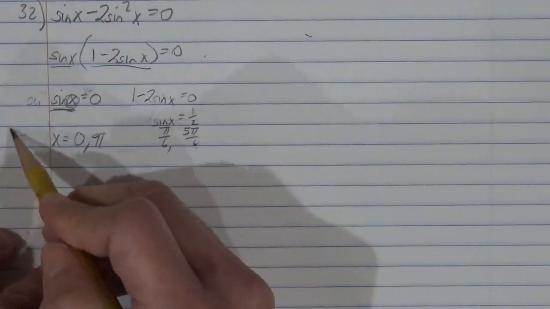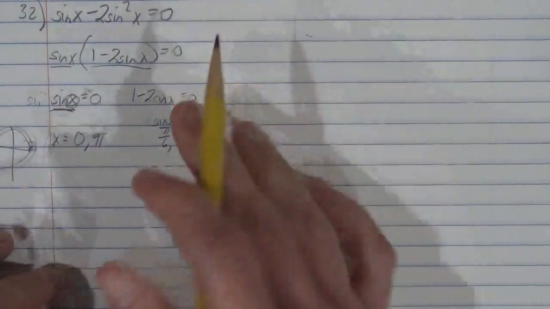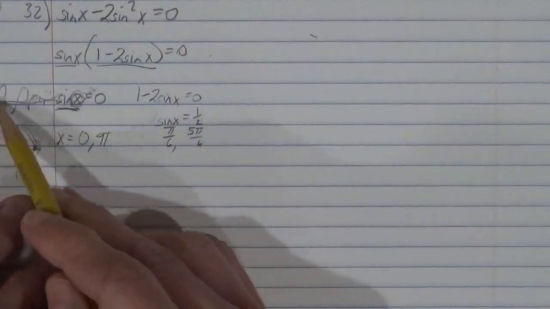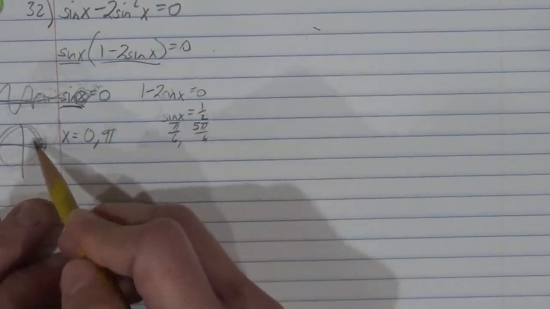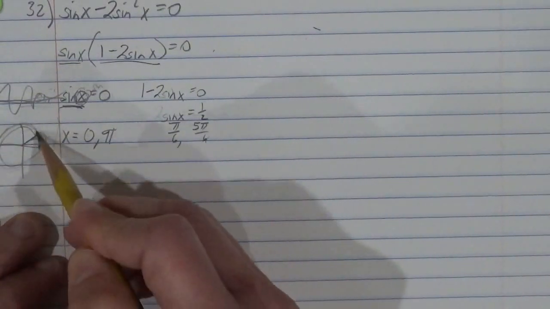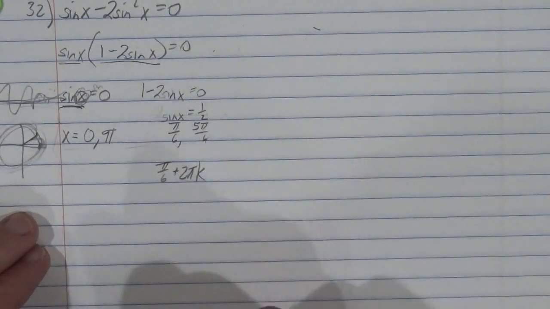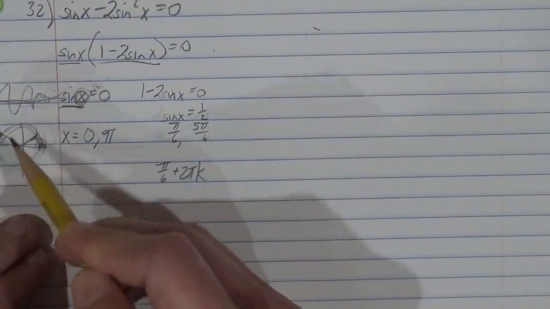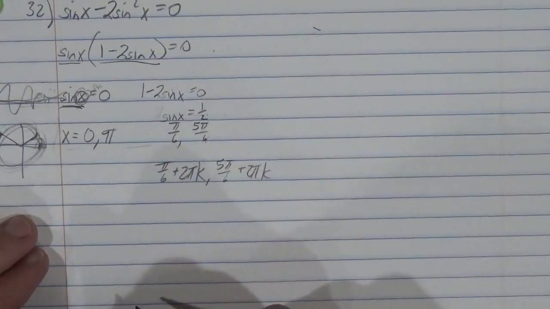But I know that I could keep going around the circle as many times as I wanted. So there are an infinite number of angles whose sine is 0. There are an infinite number of places where my graph would cross that. So what I could do is I could say, well, for this one here, I could just take the pi/6 and add 2 pi as many times as I want. Pi/6 plus 2 pi k for some integer k. And do the same thing for 5pi/6, just take the 5pi/6 and add 2 pi k as many times as we like.